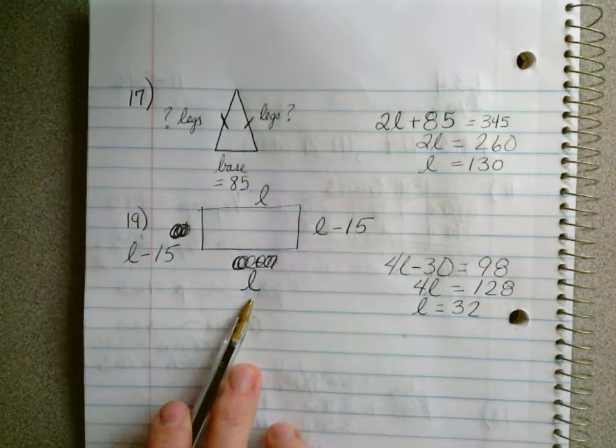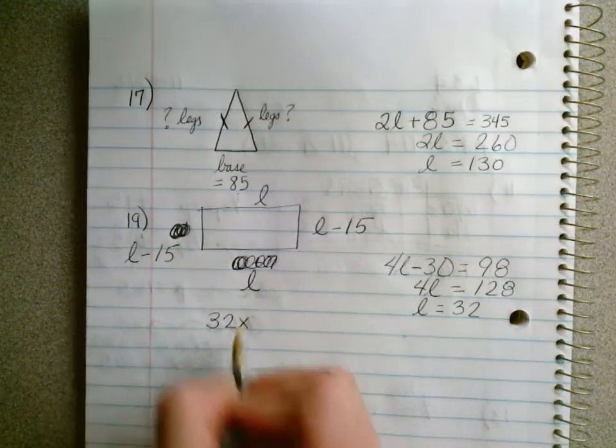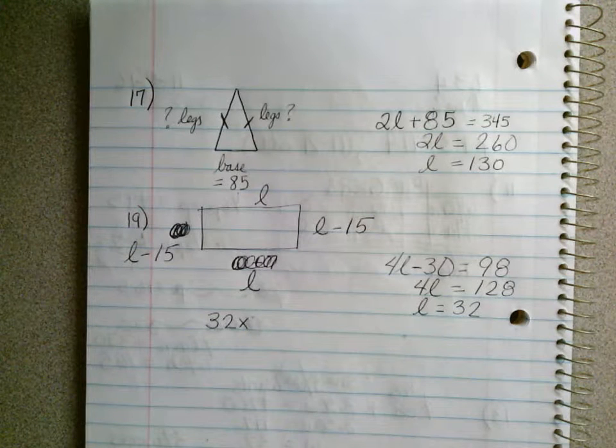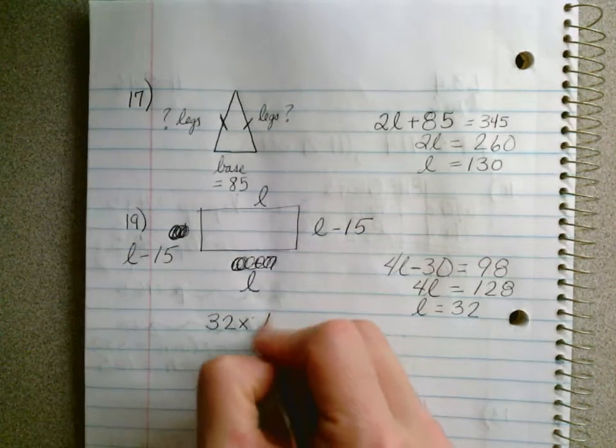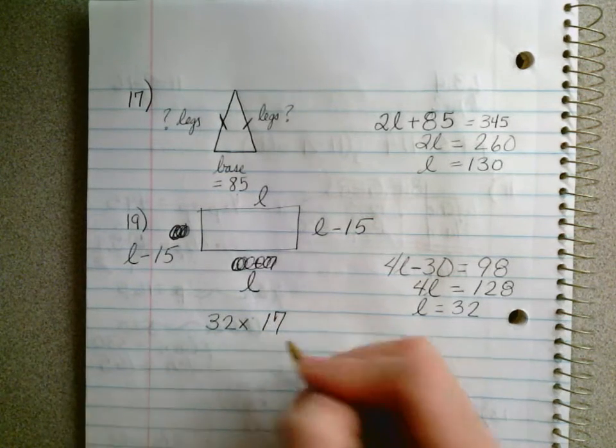So if the length is 32, what's the width? How will I get the width? Subtract 15, what do you get? 17 would be better.